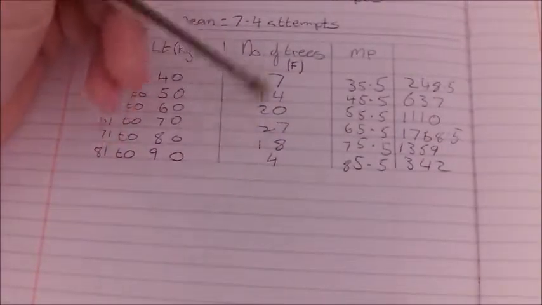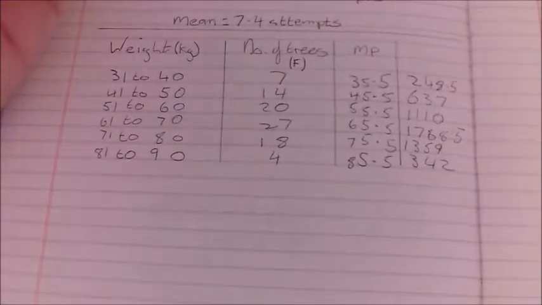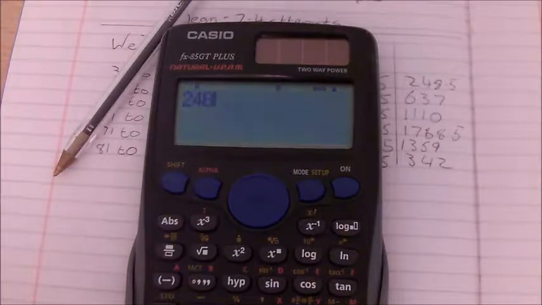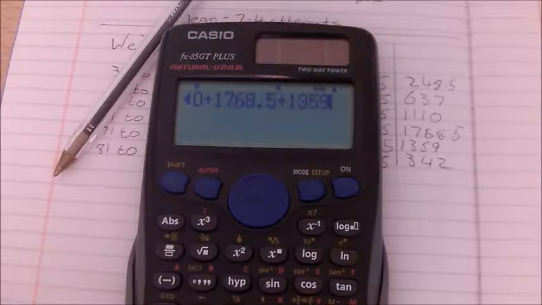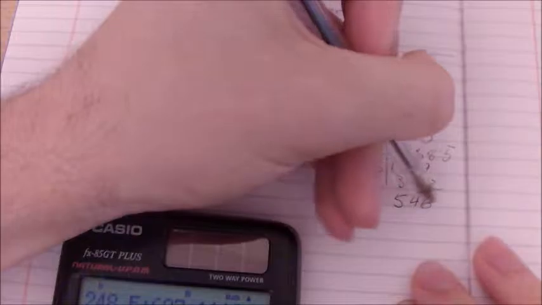So if we add all these up and divide that by the total frequency, which we know is 90, because it said in the question that Maya has 90 apple trees. We'll add all these up, so that's going to be 248.5 plus 637 plus 1110 plus 1768.5 plus 1359 plus 342. All of this added up is going to be 5,465.